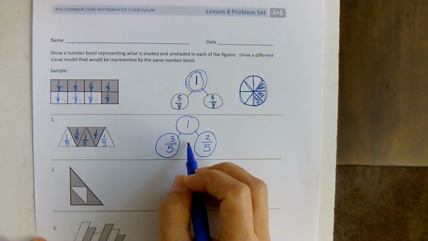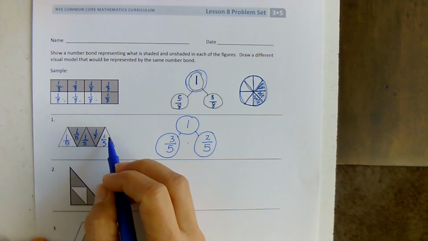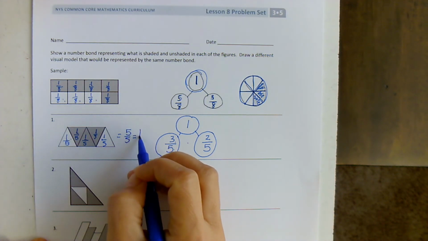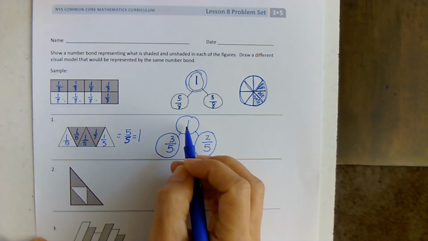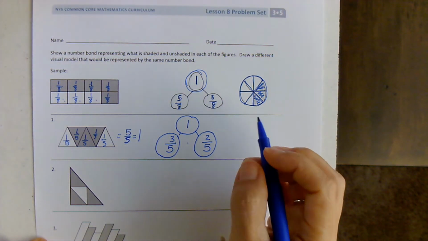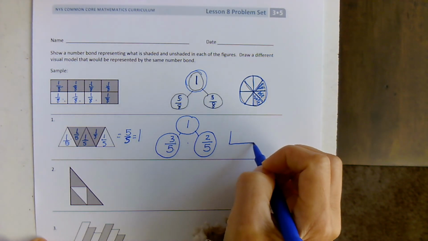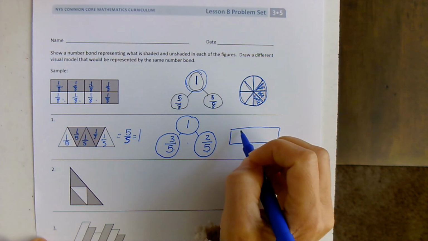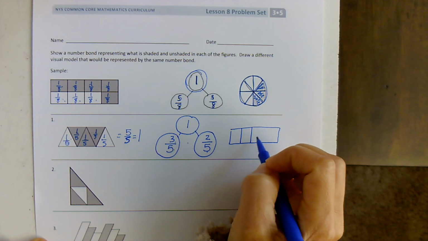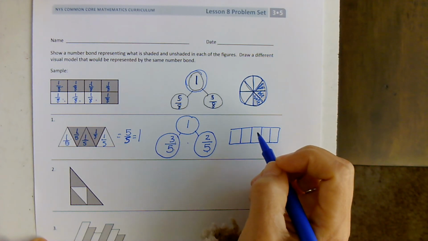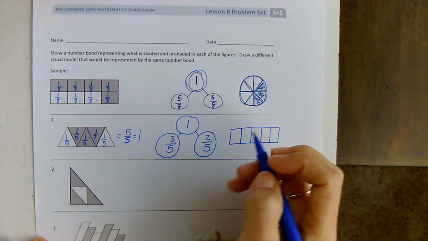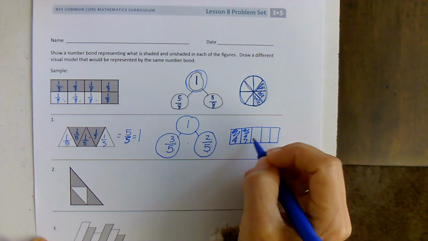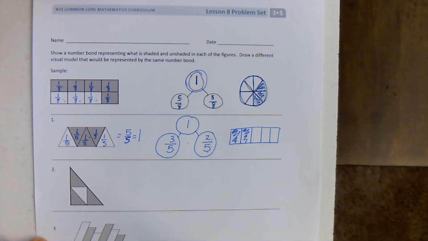So 3/5 plus 2/5 makes the whole thing, makes 5/5. 5/5 just means 1, the whole thing is there together. So they want us to draw a different way to do this. So just do a tape diagram. We know how to do tape diagrams, don't we? And it's 5 pieces, so I'm going to draw 4 lines. 1, 2, 3, 4. Okay, so they colored in 3 parts here. So let's shade in 2 parts. 2/5 are shaded and 3/5 are not. So I represented it the same way.